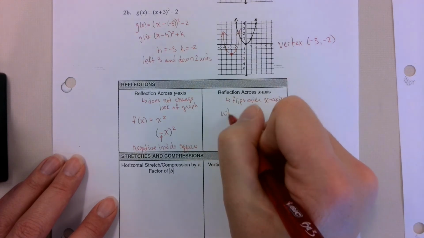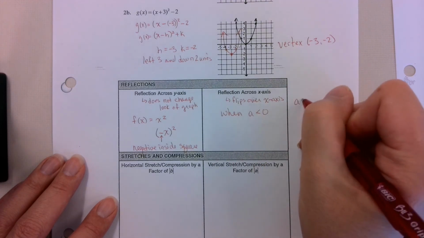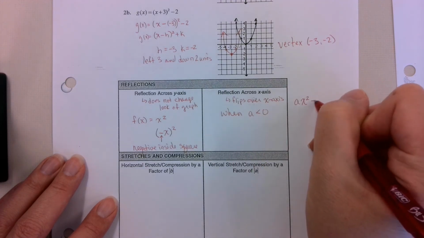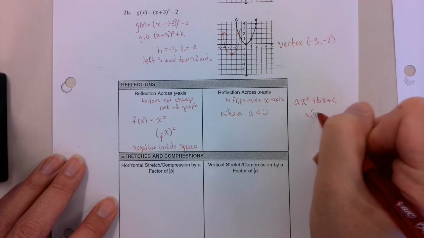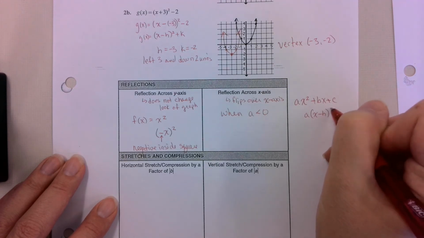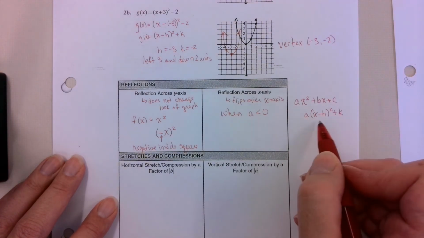So when the a value is less than 0, now remember, the standard form of a quadratic is ax squared plus bx plus c, or it could be a times x minus h squared plus k. So this is your standard form, this is your vertex form.